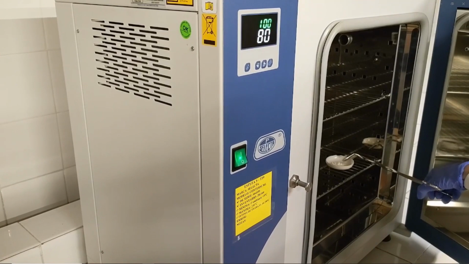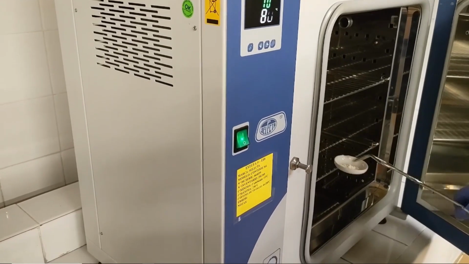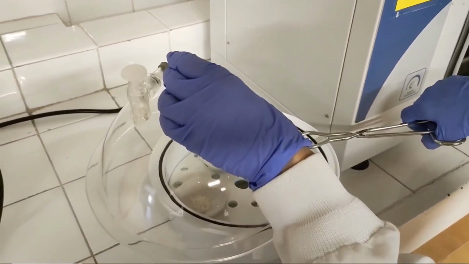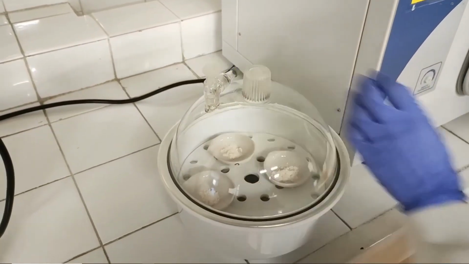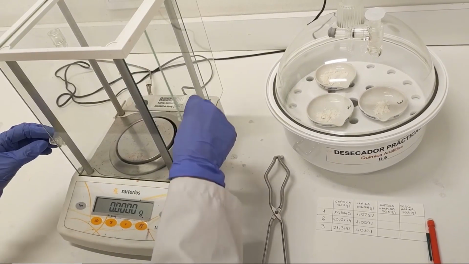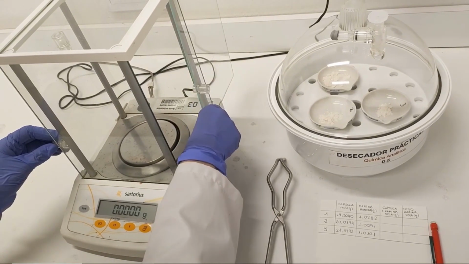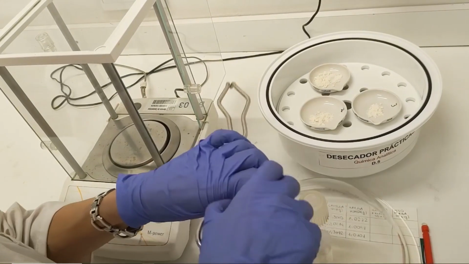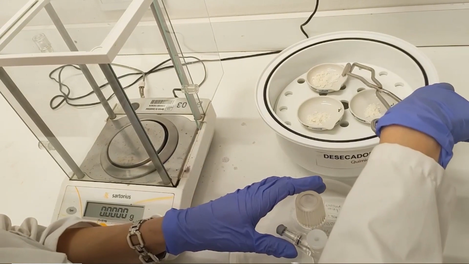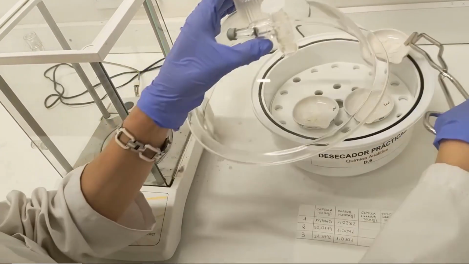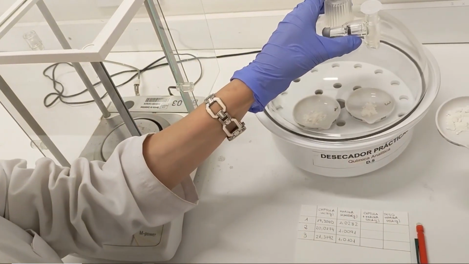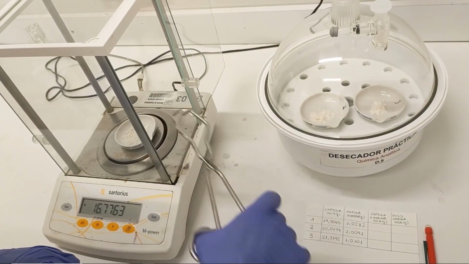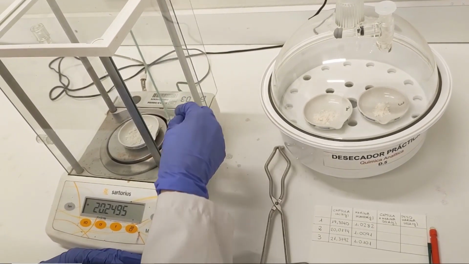Once the drying stage has concluded, the capsules are cooled in a desiccator until room temperature. Finally, tempered capsules are weighed again with the help of oven tongs. This process is repeated until successive weighings agree to within a certain value, usually 0.5 milligrams, meaning that the flour sample has been dried to constant mass.